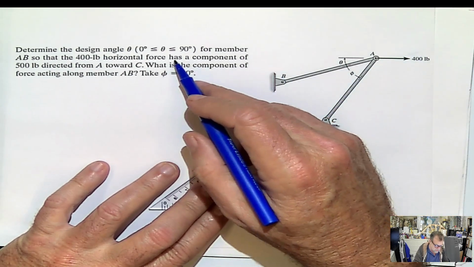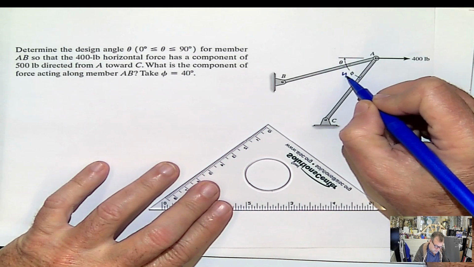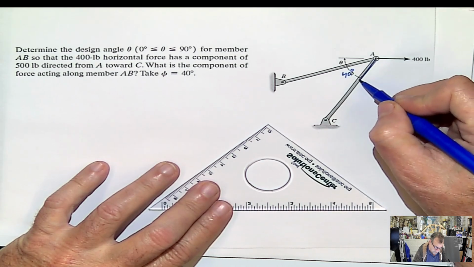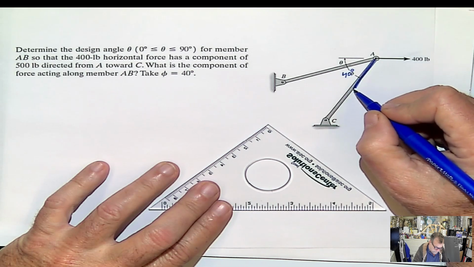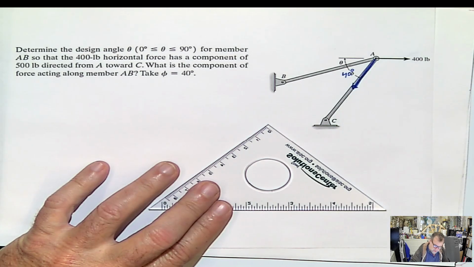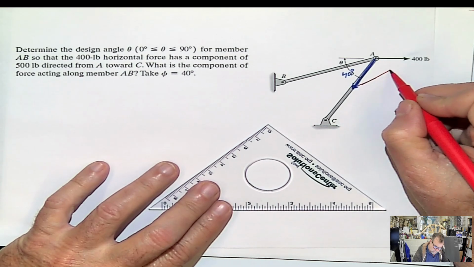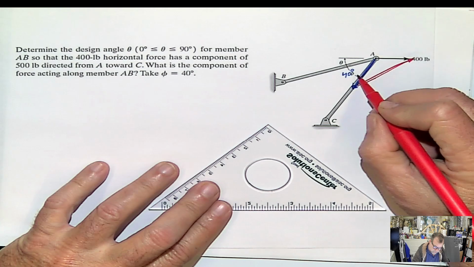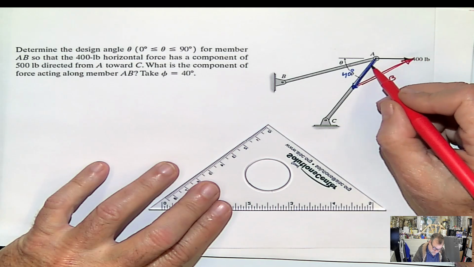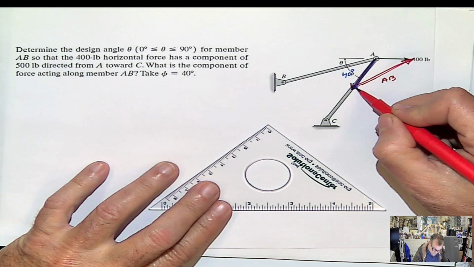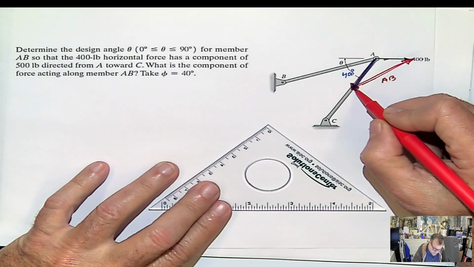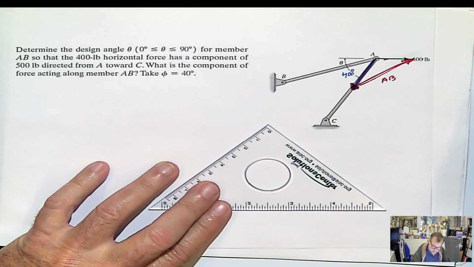So it says this angle here is 40 degrees, this one is 40 degrees, and this force has two components. The component along this member from A to C is 500, so I know this one. That means I need to find the other component that goes from A to B in that direction. Why in that direction? Because the problem is telling me that this component goes in this way, and in order for the resultant to go in that way, I have to go tip to tail. So this one has to go in that way.